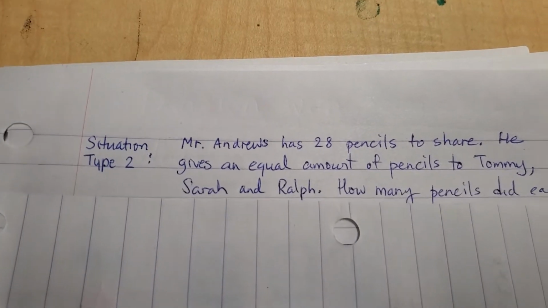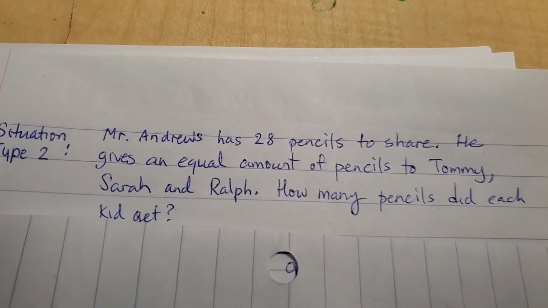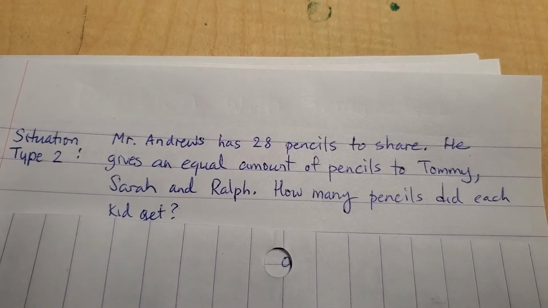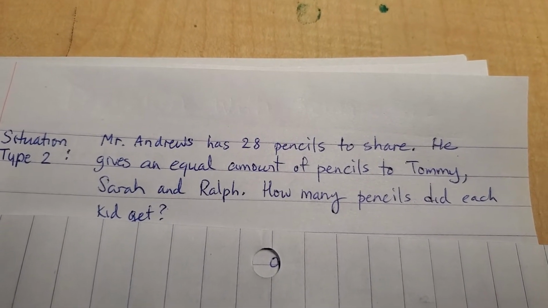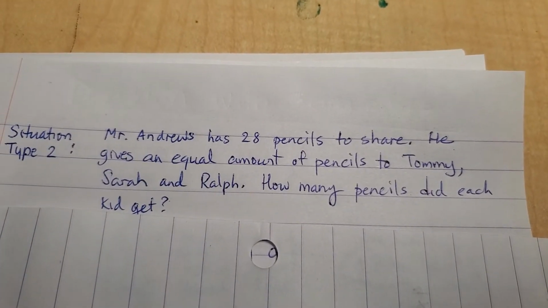All right, let's go to situation type 2. All right, Mr. Andrews has 28 pencils to share. He gives an equal amount of pencils to Tommy, Sarah, and Ralph. How many pencils did each kid get?